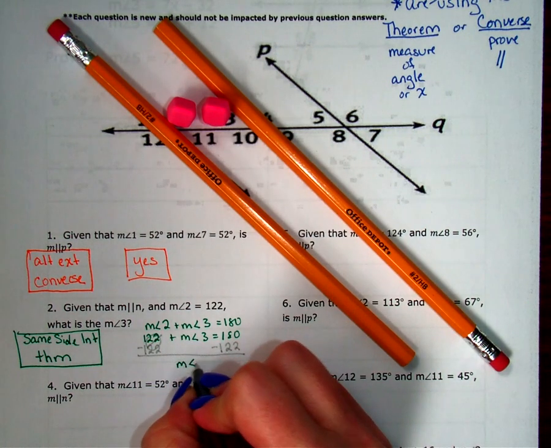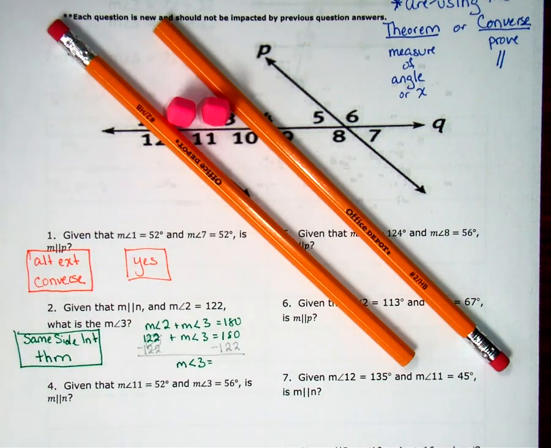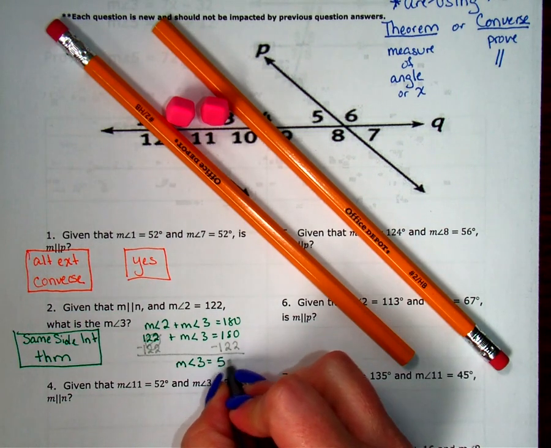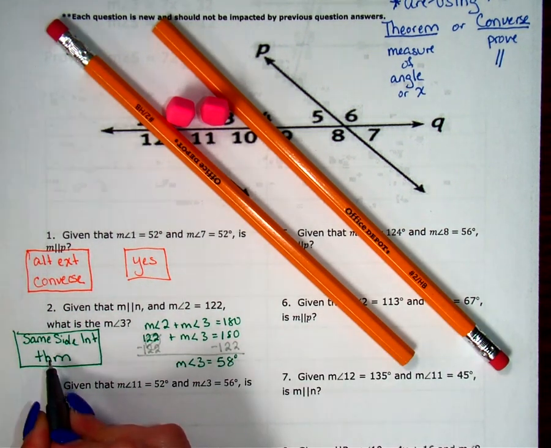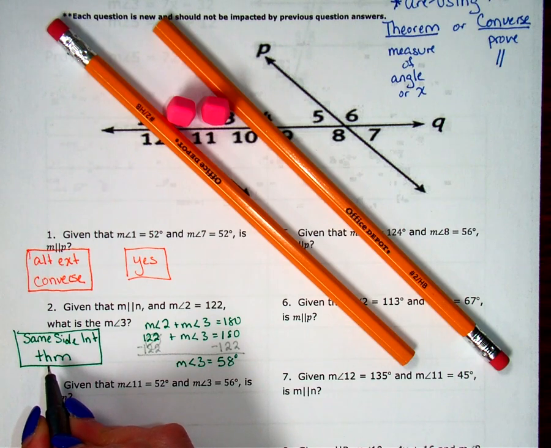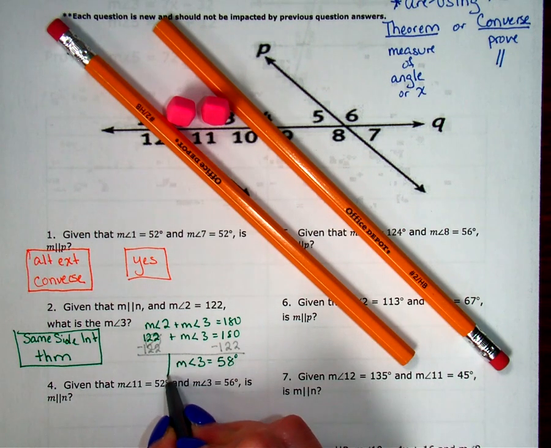So the measure of angle 3 equals 180 minus 122, which I believe is 58, just want to make sure. 180 minus 122 is indeed 58 degrees. And I can prove that using the same side interior angles theorem.